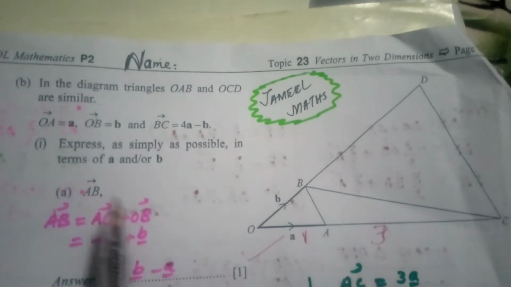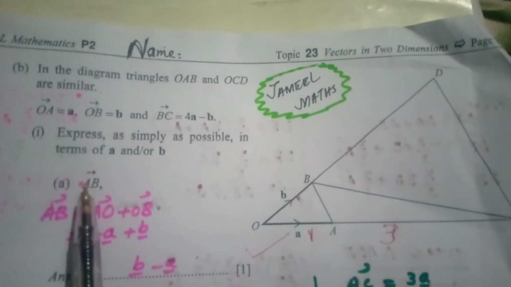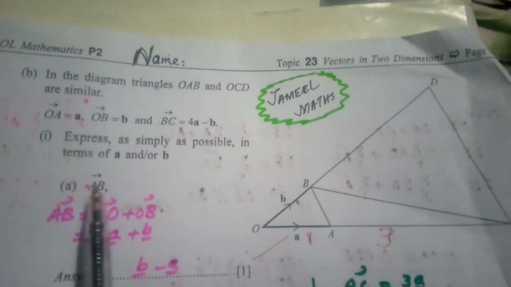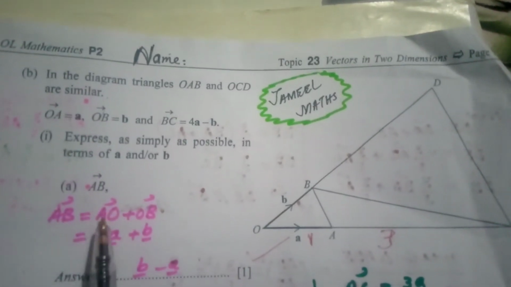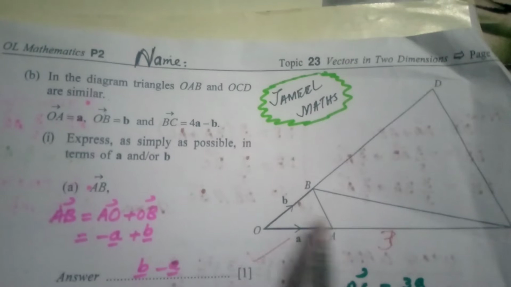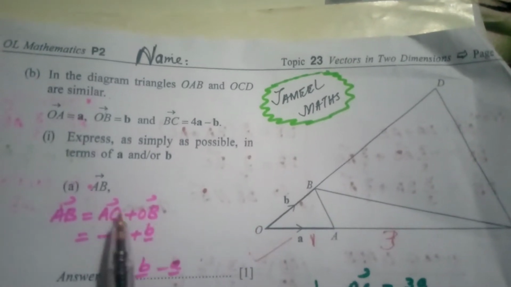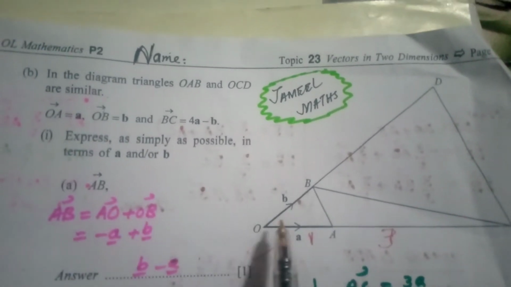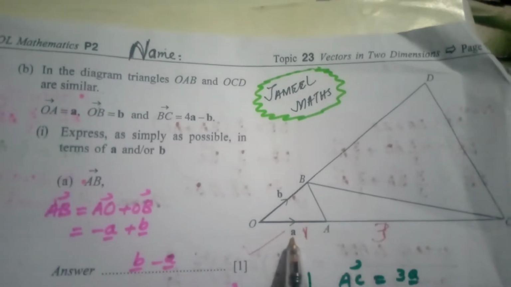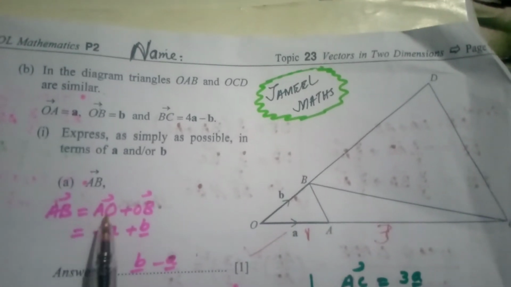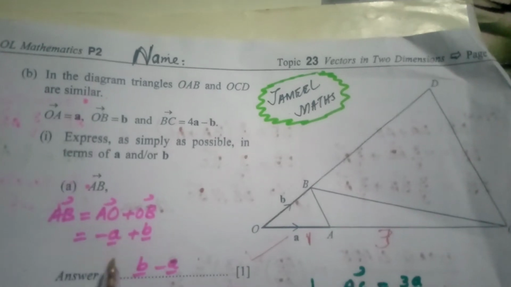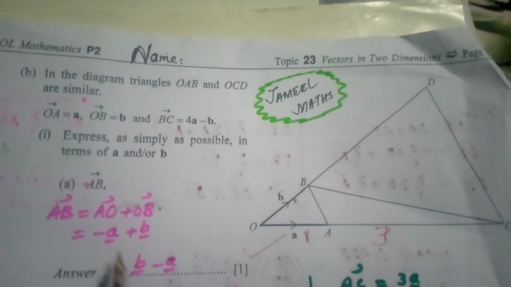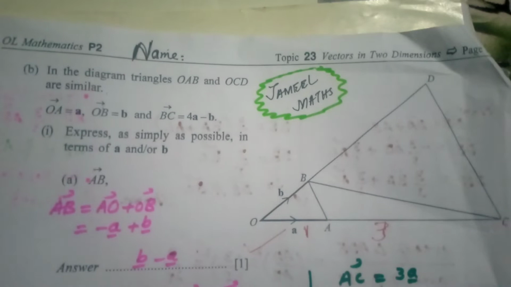Or you can start from the first letter and end at the last letter, that will be AO plus OB. OA is A, but we are using the opposite direction, that is AO, so we use negative A. The answer will be B minus A.